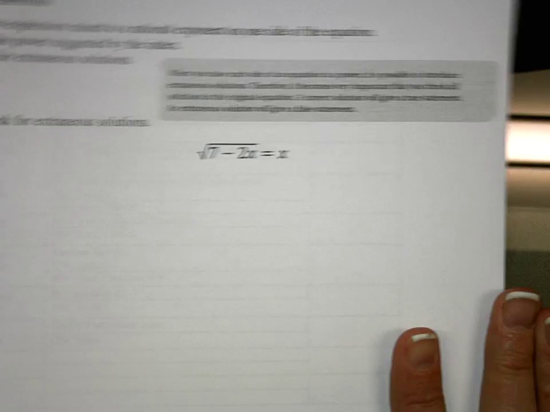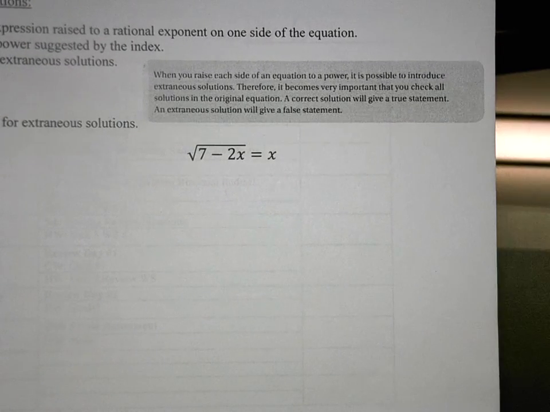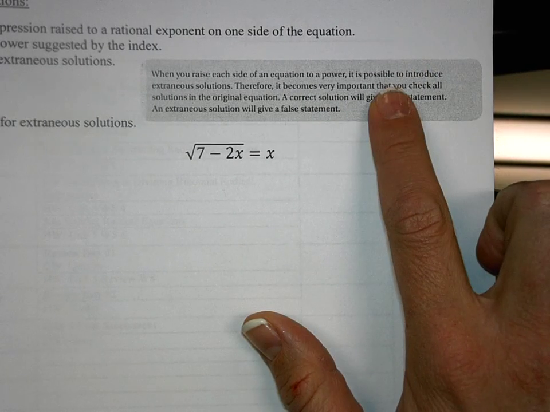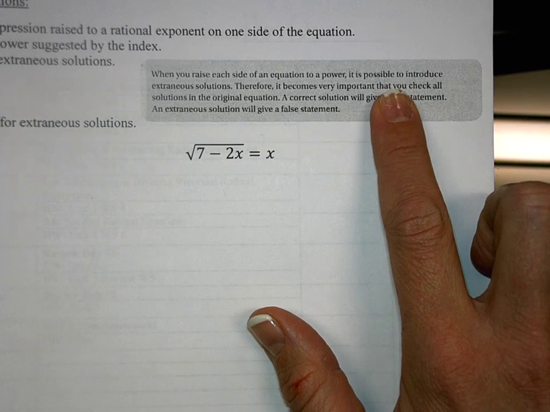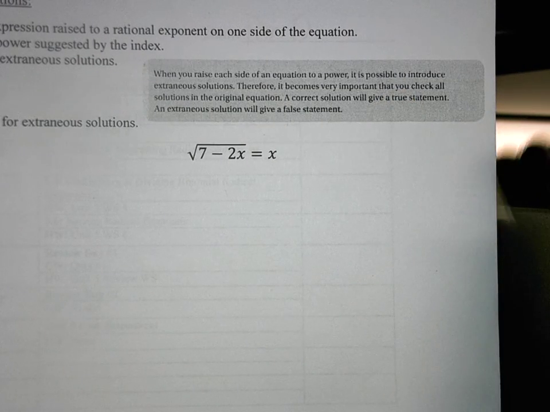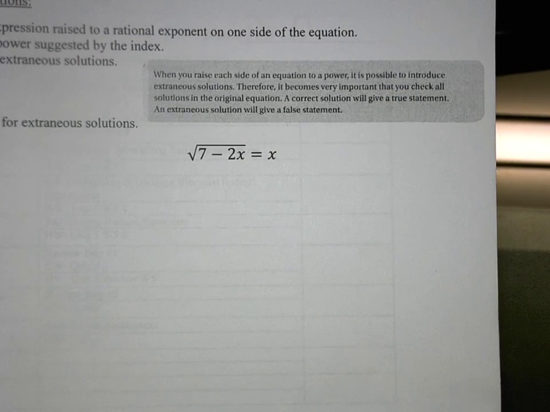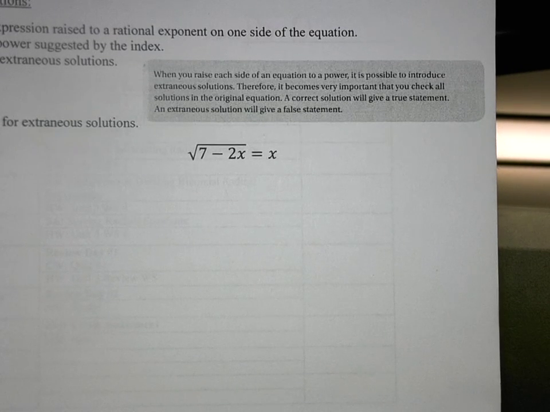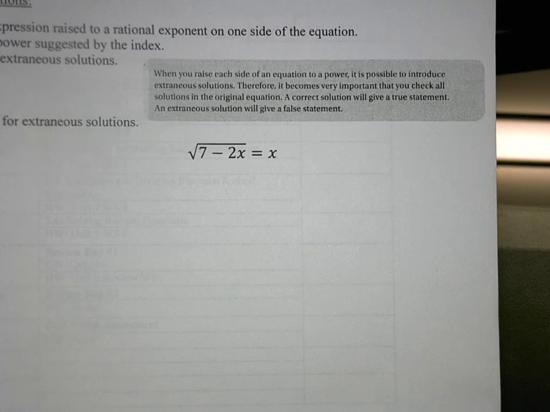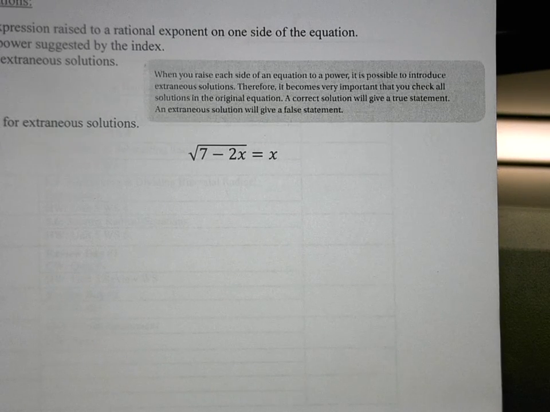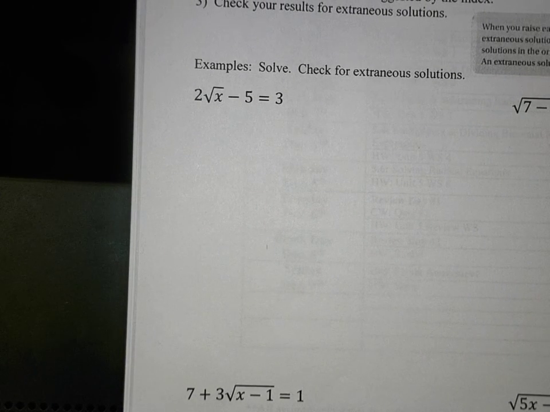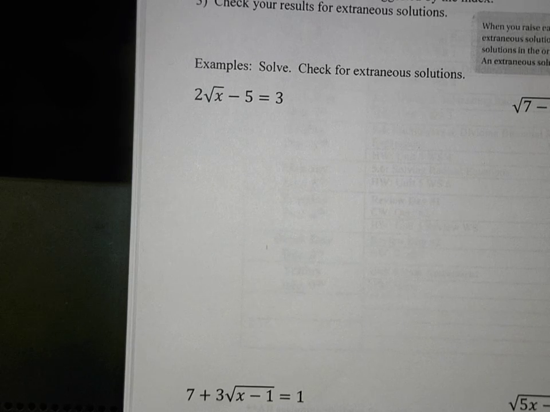How you do that, and if you read over here in this little block, basically, when you raise each side to a power, it is possible to introduce extraneous solutions. So the way to check is to plug in each of your answers back into your original equation. If you get a true statement, then you're good. That's a solution. If you get something like 2 equals 5, that's not a true statement, and so then that actually is not a solution. So with these problems, it's very important that you go back and check your work, because a lot of times one or both of the answers may not actually work.